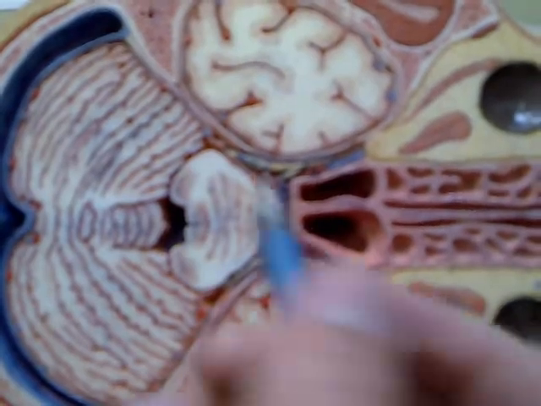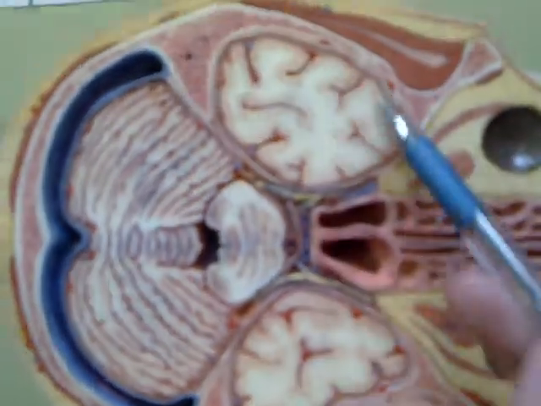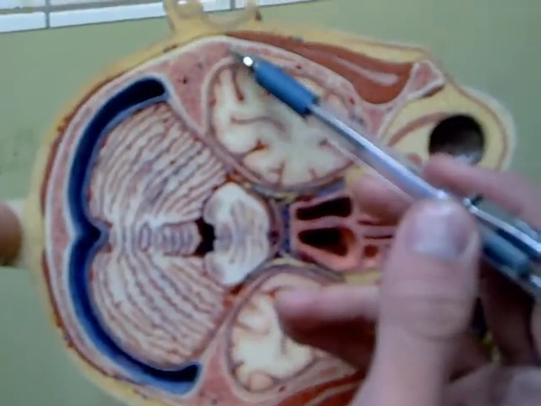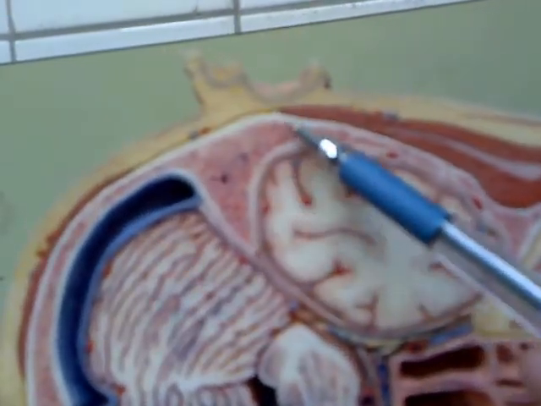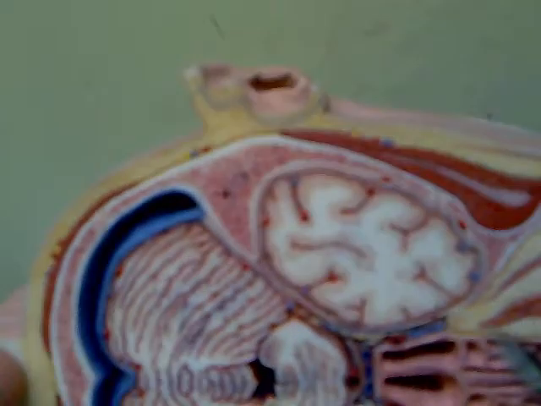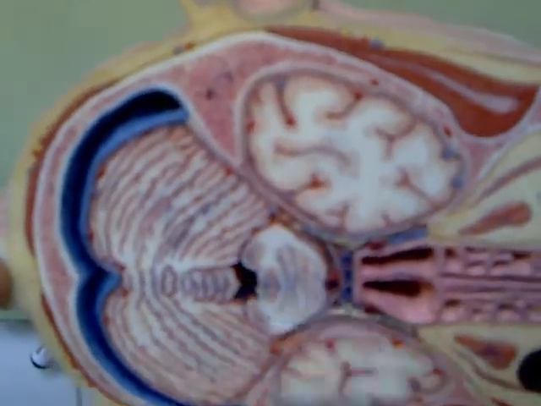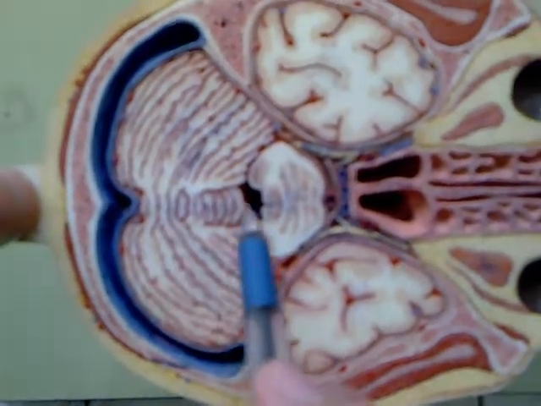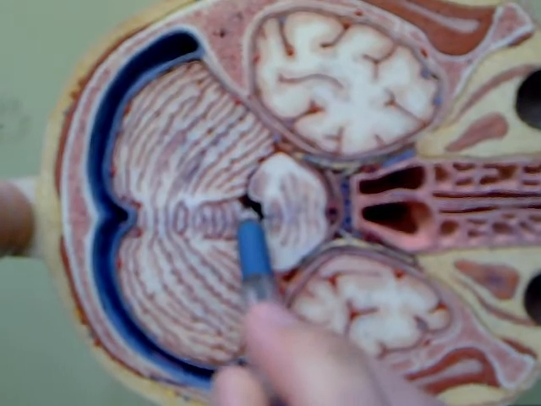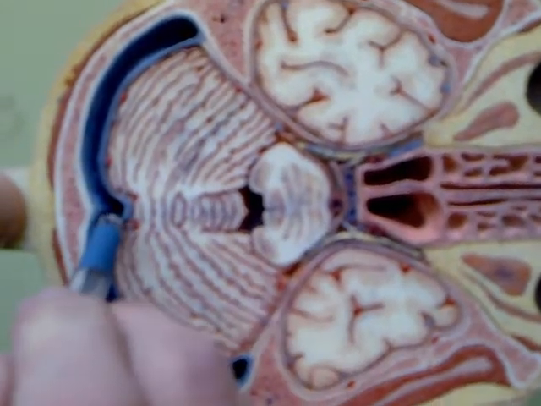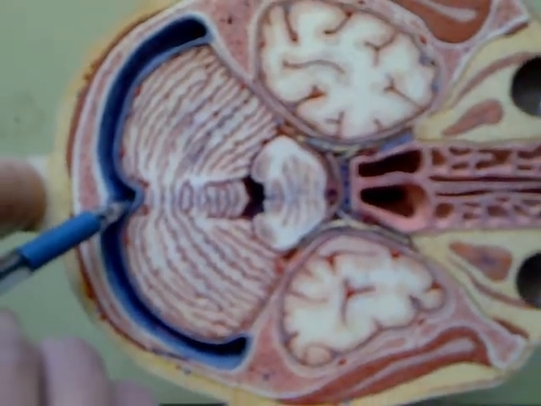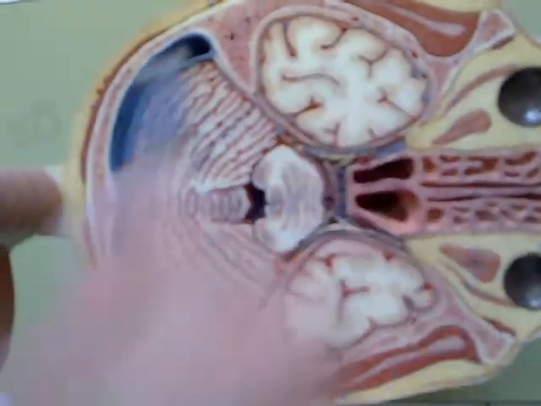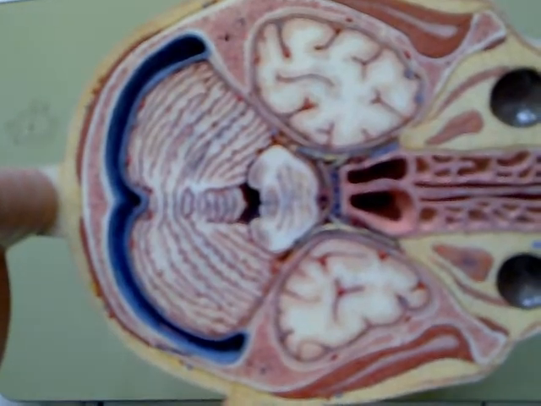Okay, and these are the two temporal lobes of the cerebral hemispheres. These are the mastoid air cells. This is again the cerebellum. Here we can see the inferior vermis. This is the region of the fourth ventricle. This is the confluence of the sinuses. And these are the two transverse sinuses. Then we go to the next section.